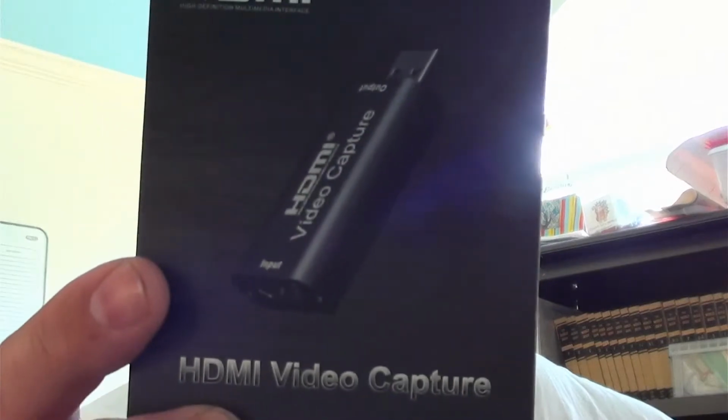Again, right there. It's $30 from Amazon. It's super cheap, but it works super well. I really like it.